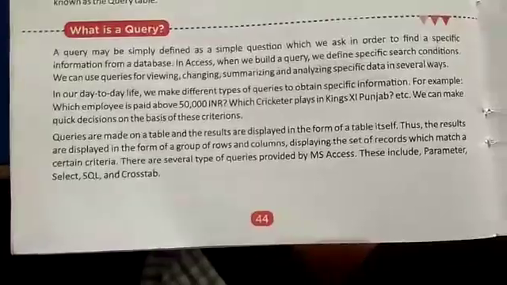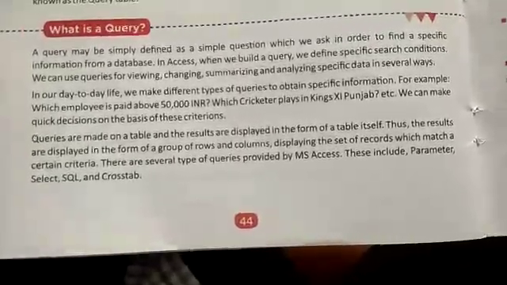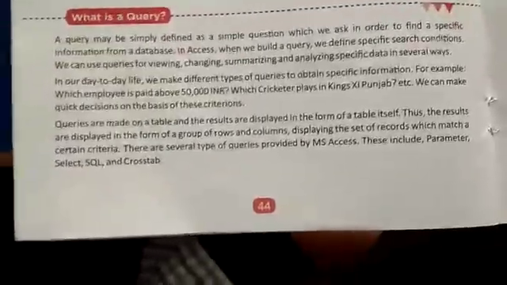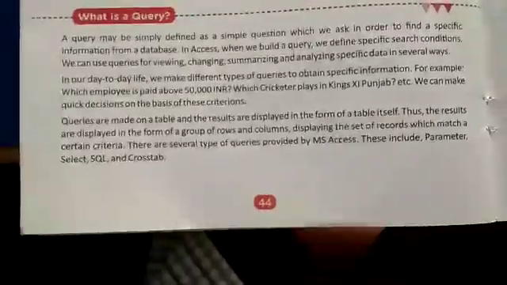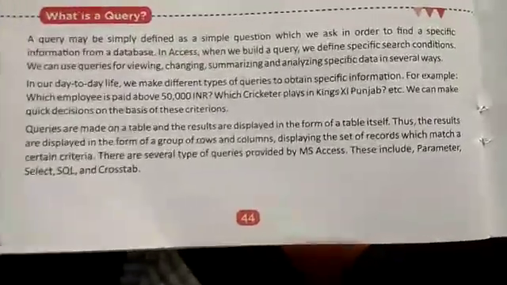There are several types of queries provided by MS Access. These include parameter, select, SQL and cross-tab.